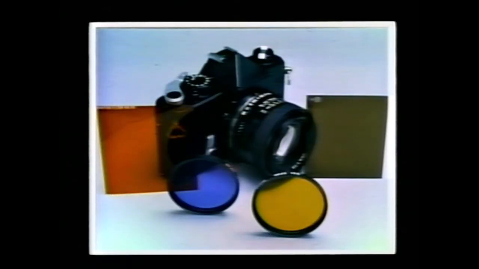In this program, we'll show you how to use a variety of filters to make both subtle and dramatic changes in the pictures you take. Filters can change the color, effect, and amount of light entering your camera. They can be round or square and can be made of plastic, glass, or gelatin.